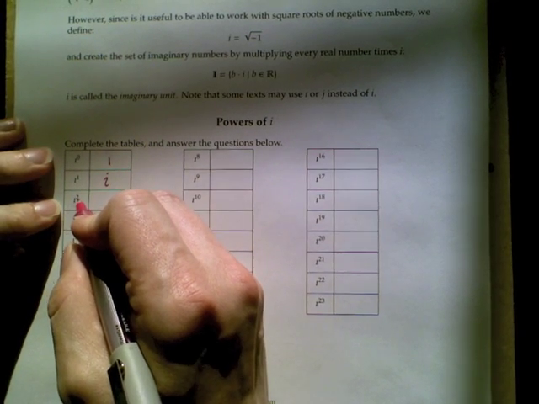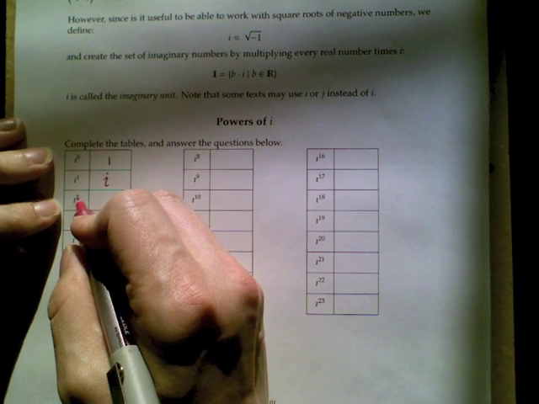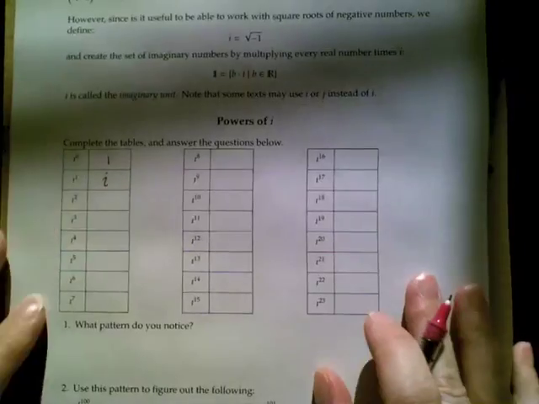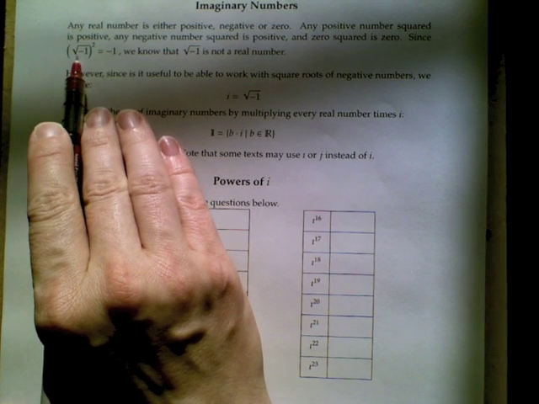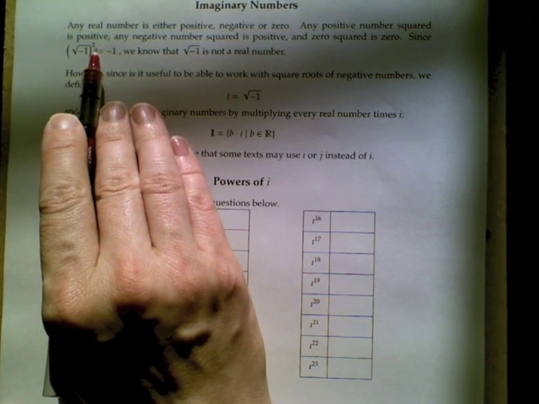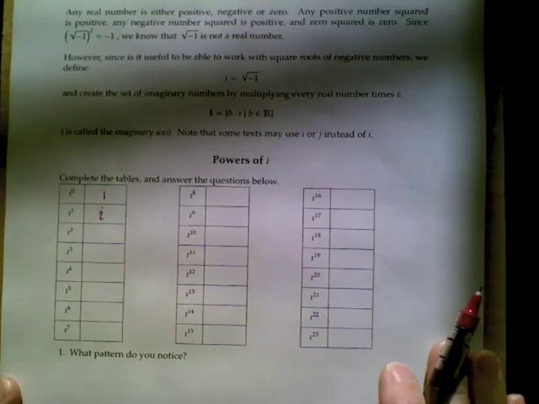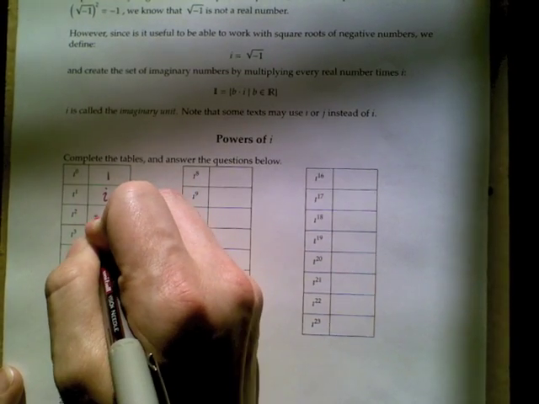i squared, well, if we look back to the top of the worksheet, the square root of -1 squared is -1. So that's what i squared is, -1.